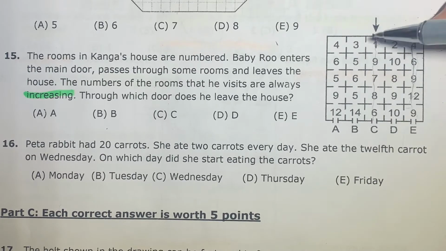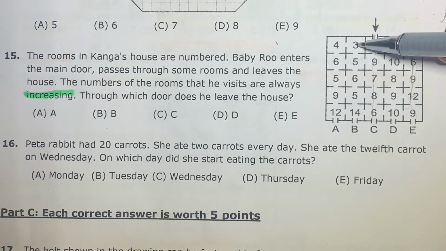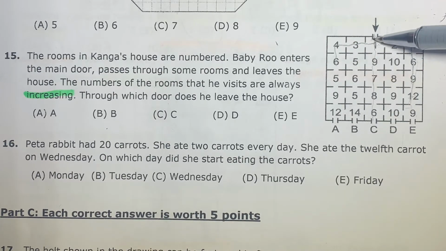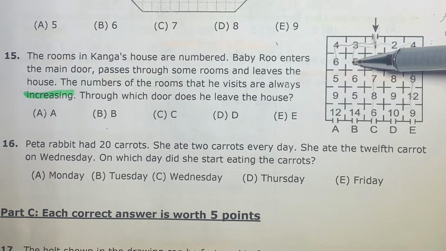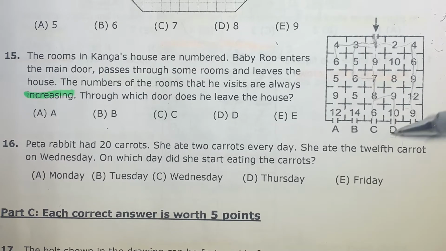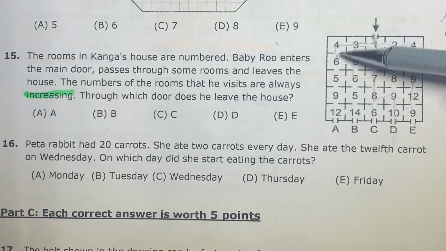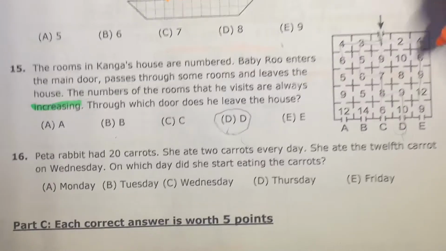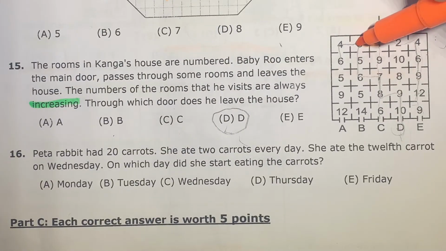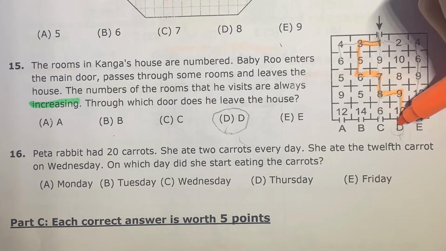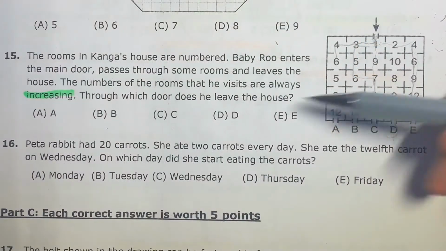So let's try 1, 3, 4, 6. No. And let's try this one. 1, 5, 6, 7, 8, 9, 10. So you see, everything increased, nothing decreased. To better understand, I will highlight the path that I chose. There you go. So the answer is D.